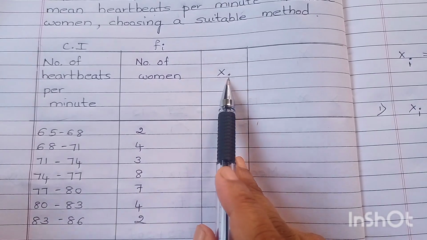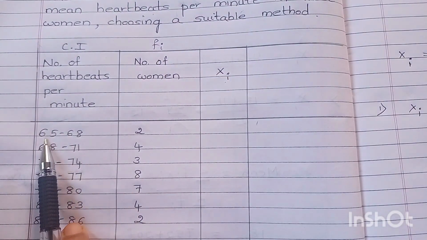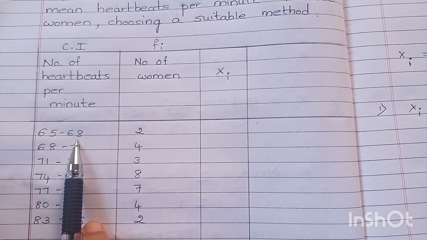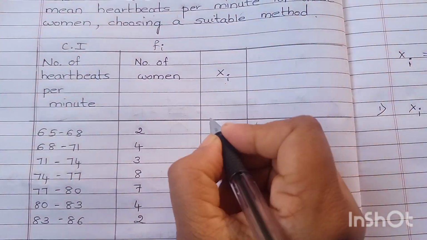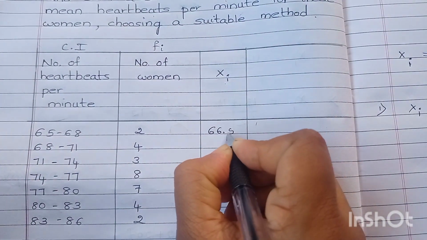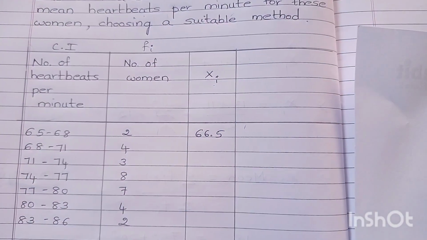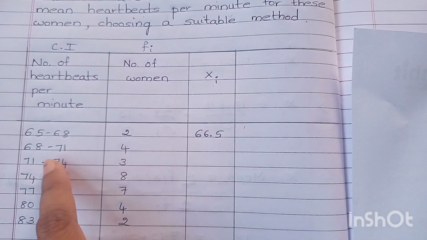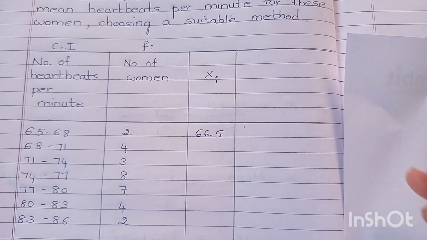Therefore, the midpoint, that is xi, of the class interval 65 to 68 is 66.5. In the same way, let us find the xi of the 68 to 71 class interval.